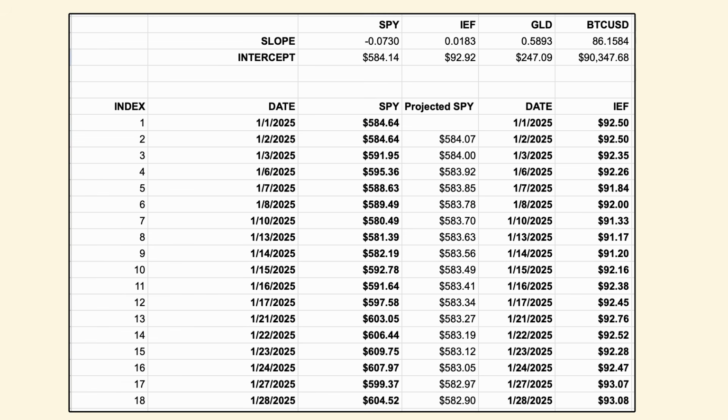If you want to try this yourself, I've linked the Google Sheet in the description. It's built with nothing exotic, just the built-in slope and intercept functions most spreadsheet software already has, so you can plug in your own assets and see how they hold up.